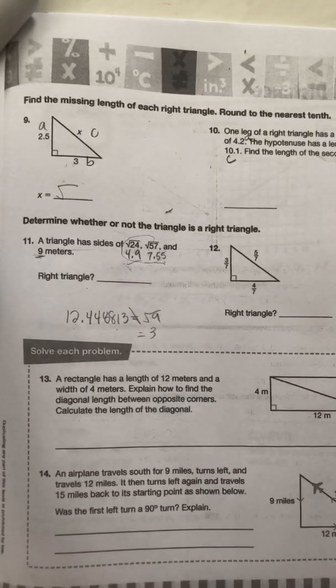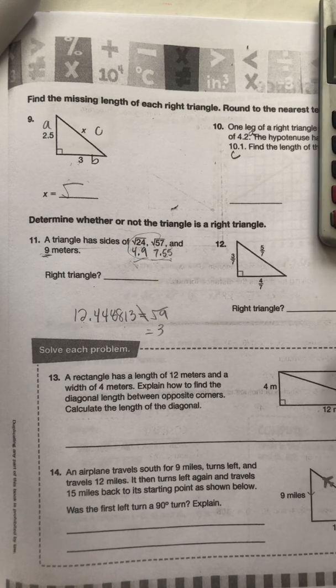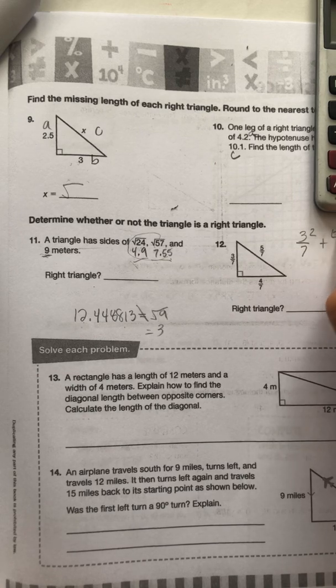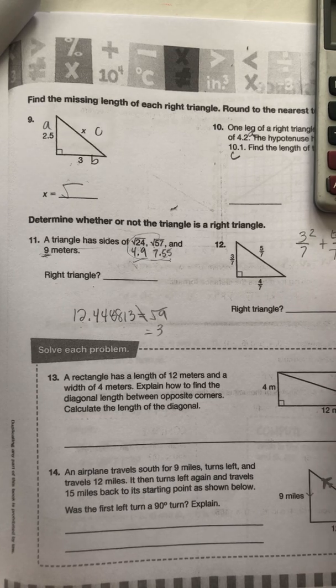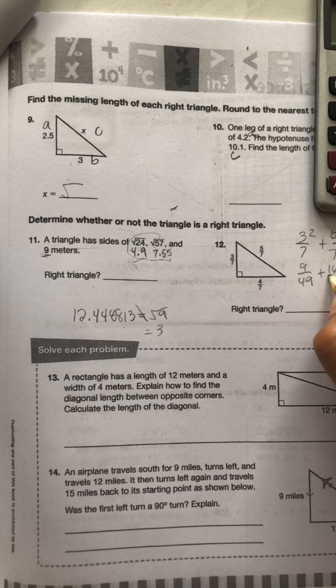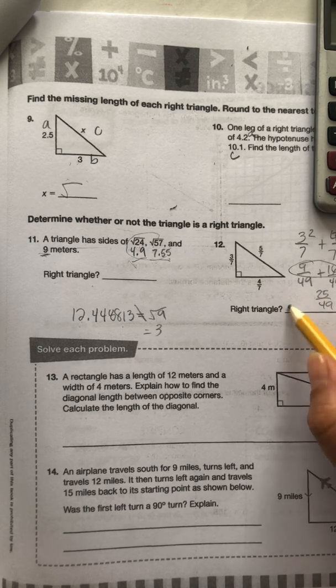So then this one, I would find the decimal forms for these first. Or I guess you don't have to. You can say 3 over 7 squared plus 4 over 7 squared equals 5 over 7 squared. So this is like 3/7 times 3/7, which equals 9 over 49. And this is 16 over 49 equals 25 over 49. And then what are these put together? 25 over 49 equals 25 over 49. So yes, this one is.